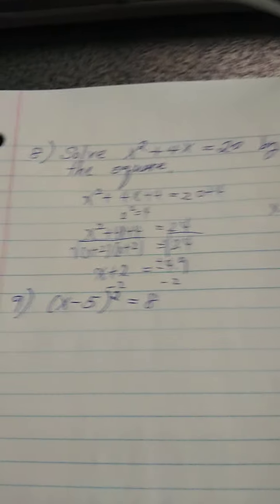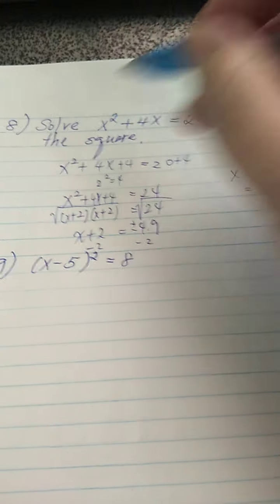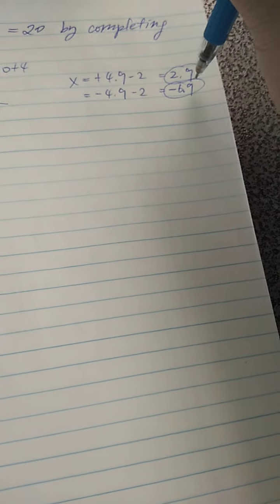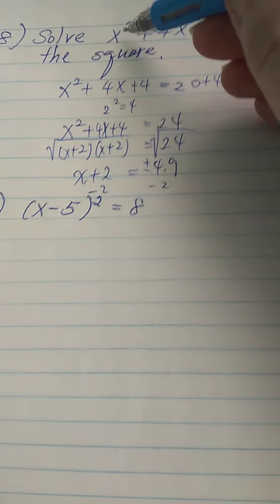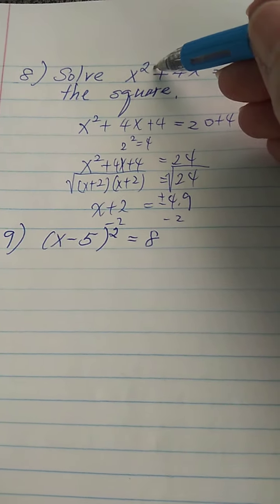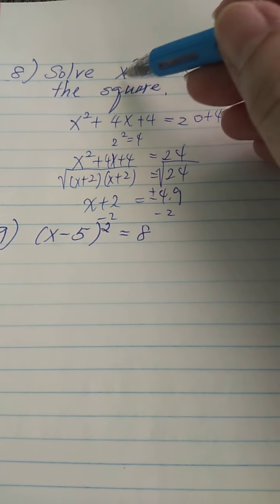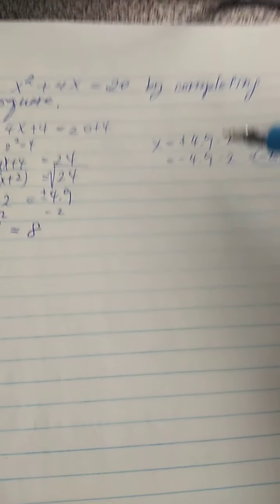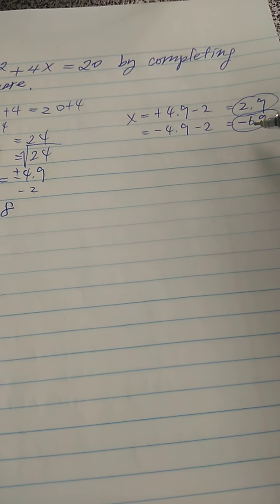Okay, that's how you solve. When you say solve, that means they want to know what x is. In this case, there are two possible x's because this is a quadratic equation where x is raised to the second power. That means that there are two possibilities for x, and that's what we have.